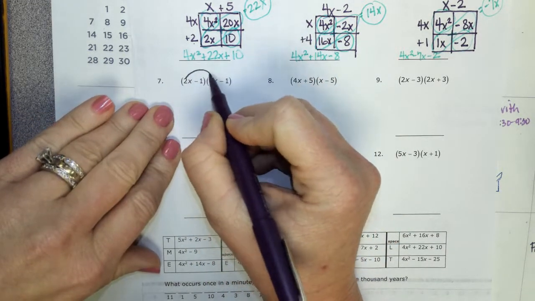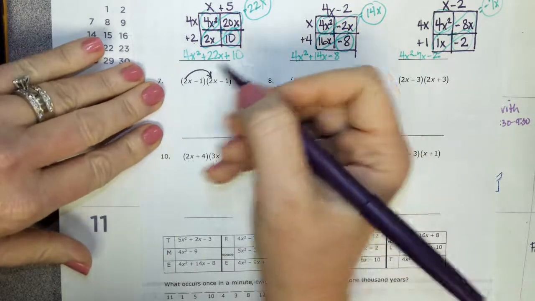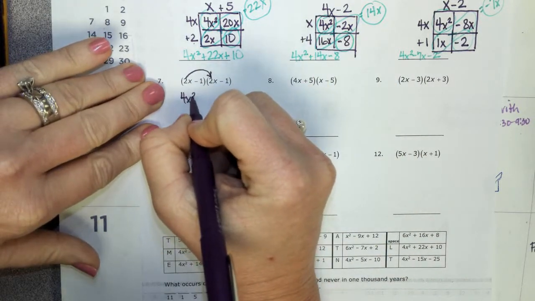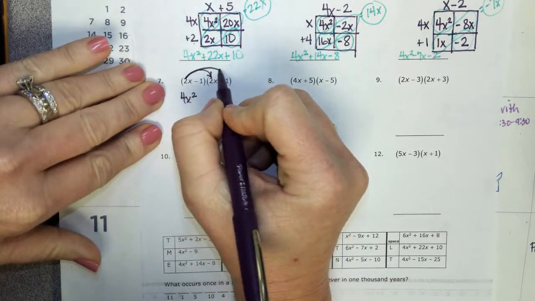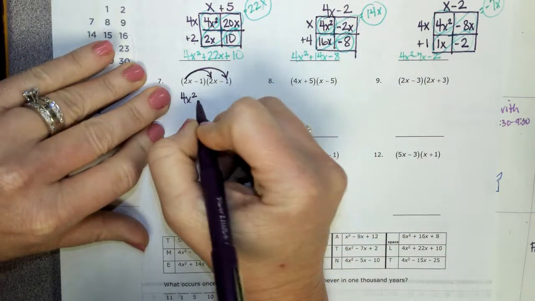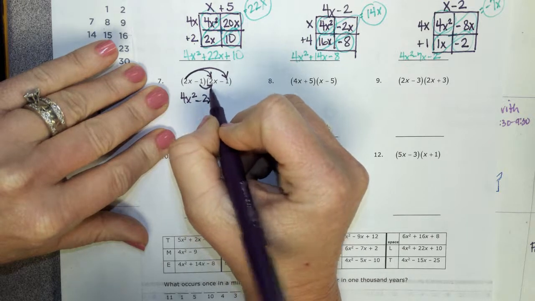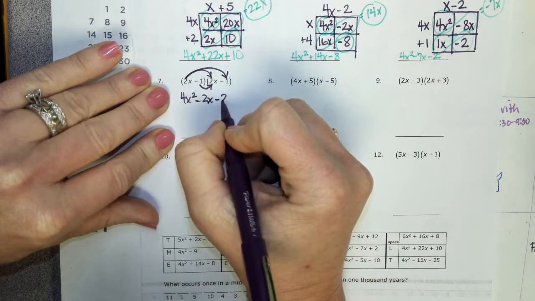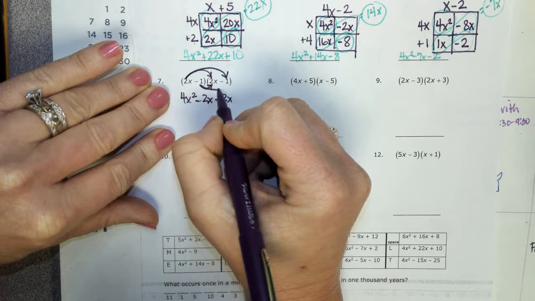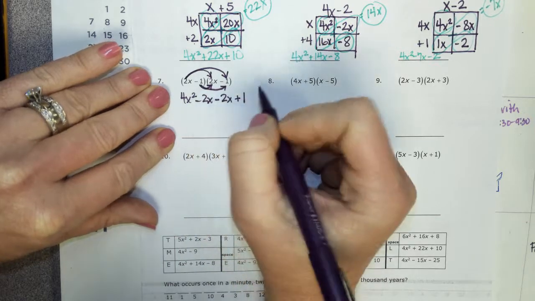So I would have 2x times 2x, which gives me 4x squared. And then 2x times negative 1 gives me a negative 2x. Now negative 1 times 2x gives me another negative 2x. And negative 1 times negative 1 gives me a positive 1.